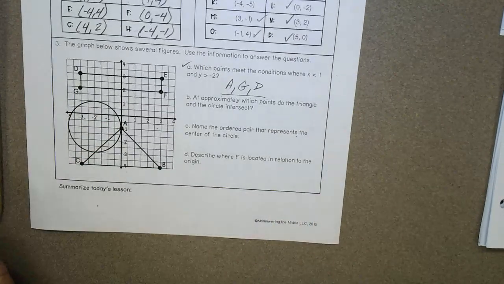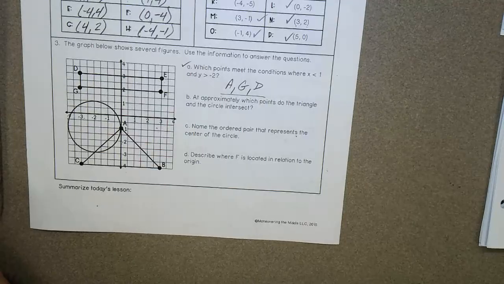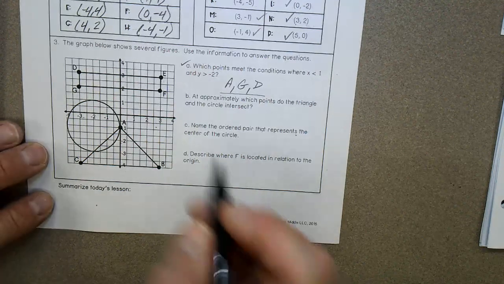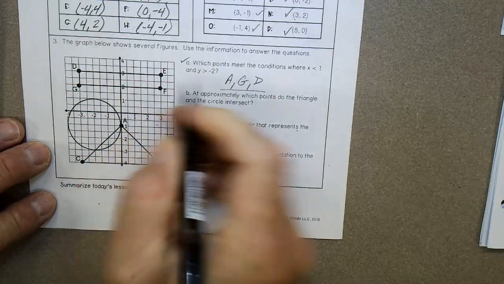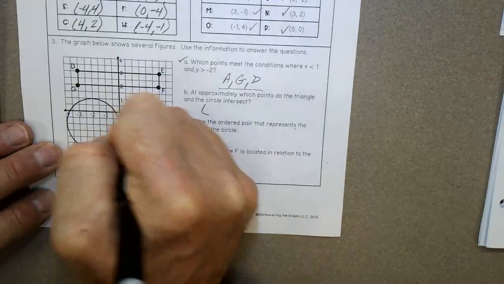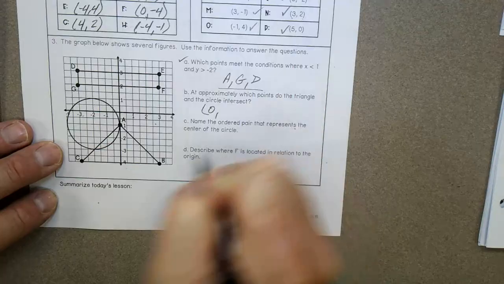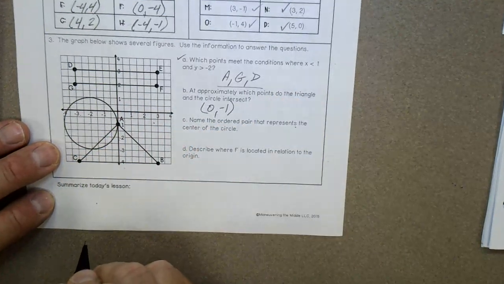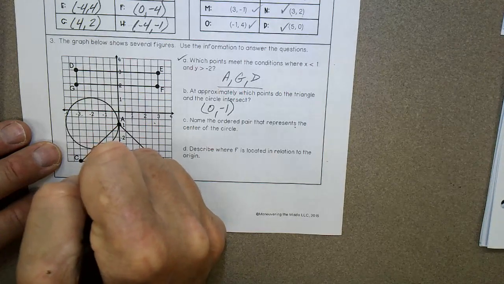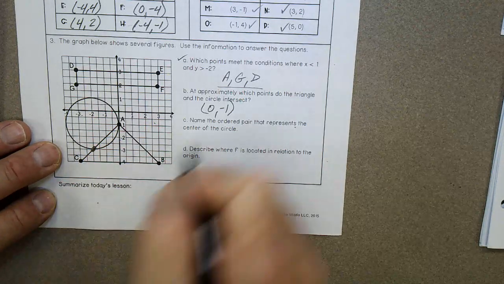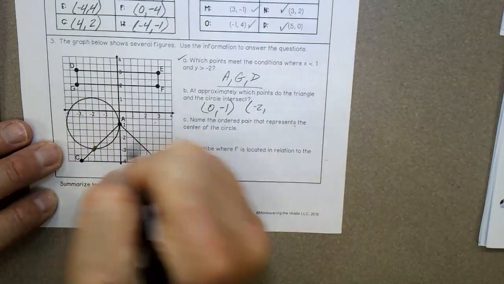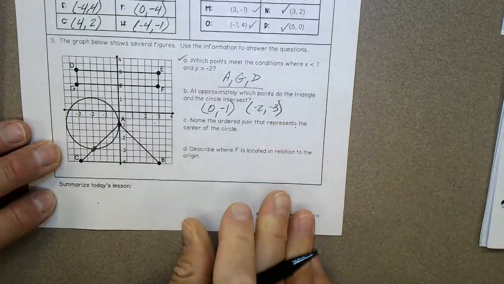At approximately which points do the triangle and the circle intersect? Okay? So we have a couple ordered pairs. The first ordered pair is letter A, and it doesn't go left and right, so the first one is 0, and then it's going to go down to negative 1. And then we have another point of intersection right there. So the second one is going to be negative 2 and negative 3.